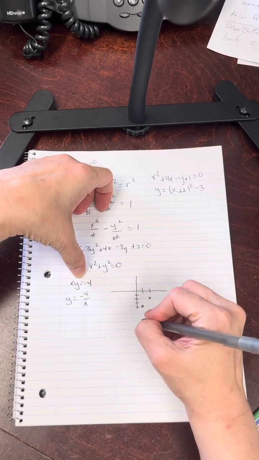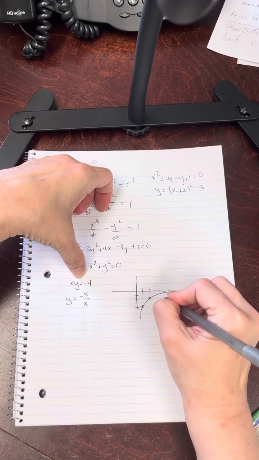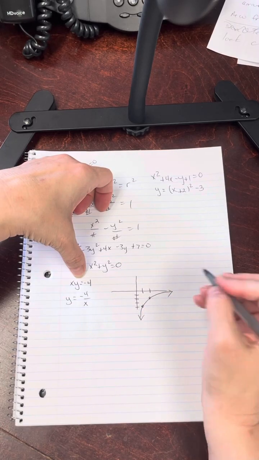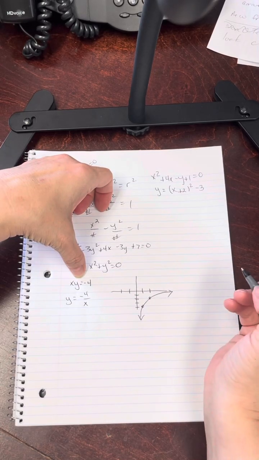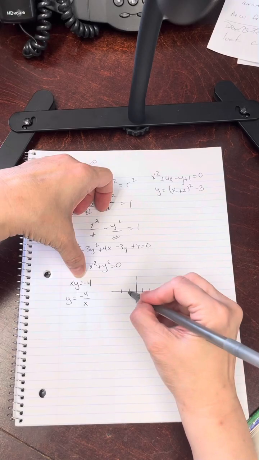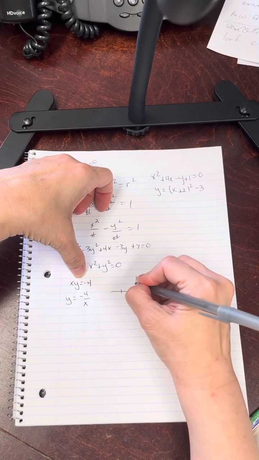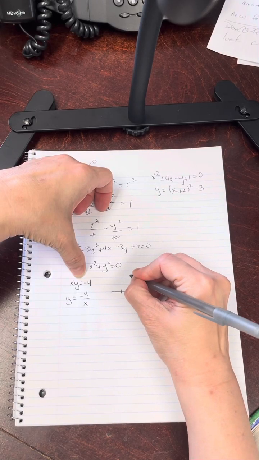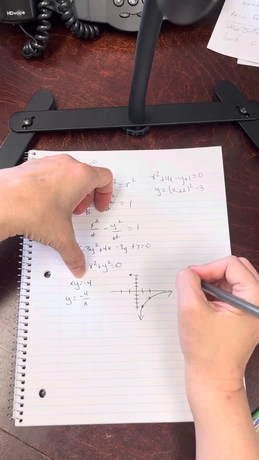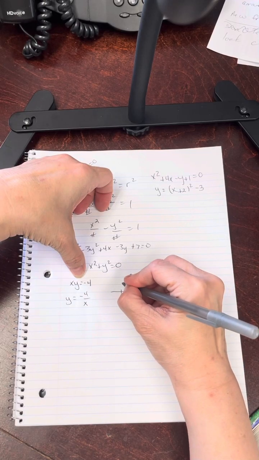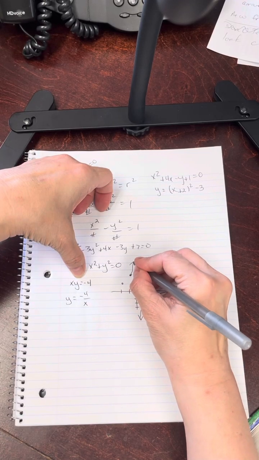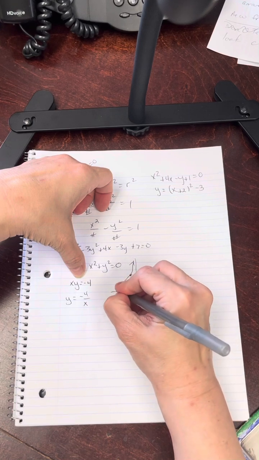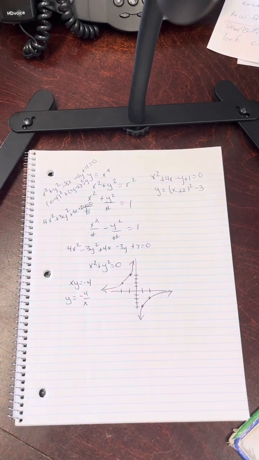And I know that this is an asymptote. So this is curving me here, and this one is curving me here. Then just do a couple of them in the negatives to establish the pattern. So -1 is going to be +4, and -2 is going to be the positive 2, and so I know that is going to skew me as it gets to the axis, and that one's going to skew me as it gets to the axis.